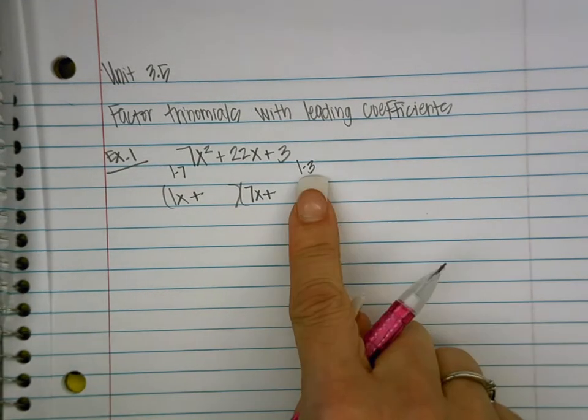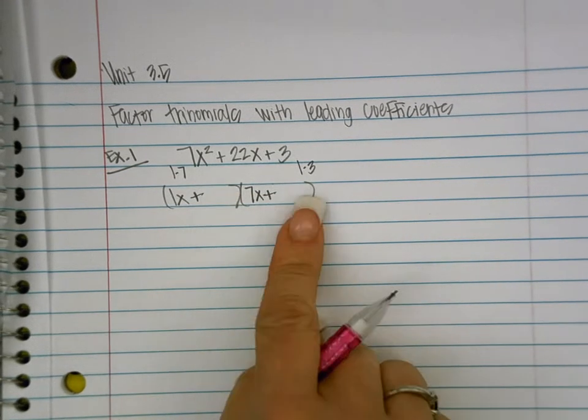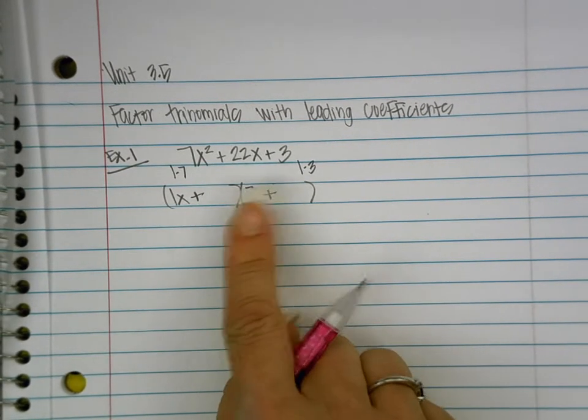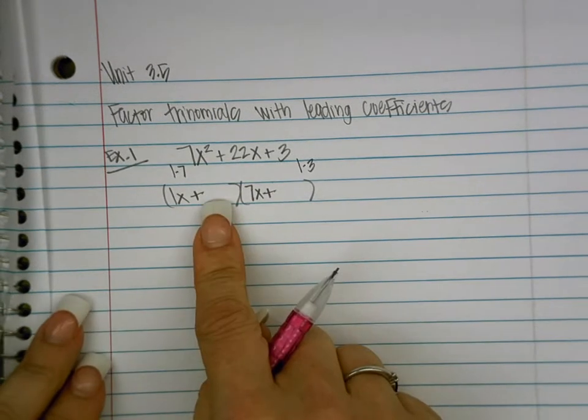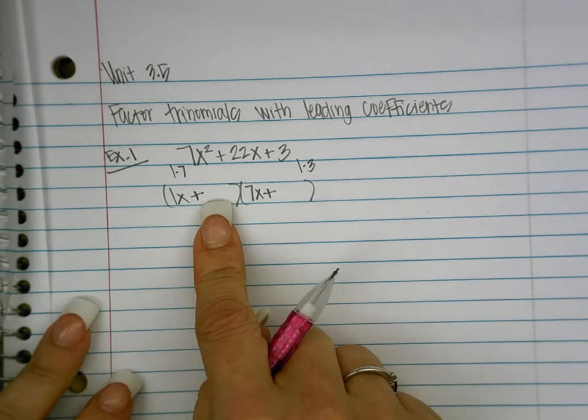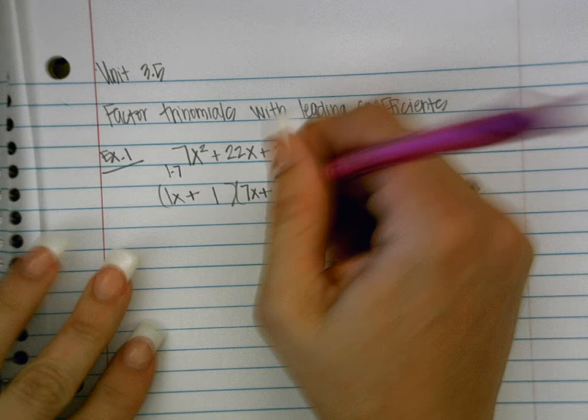Now, if I'm going to guess at where the 1 should go and where the 3 should go, do we want to put the 1 in the first one or the second one? You guess. Anyone, guess. 1 here or 3 here? Okay, we'll try 1. We'll find out why I liked yours better.